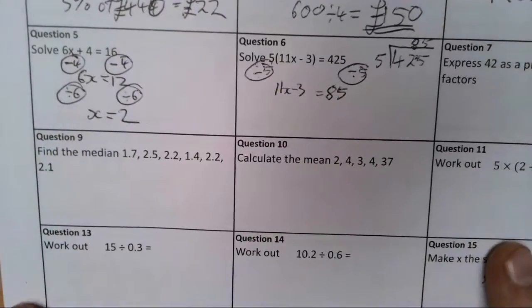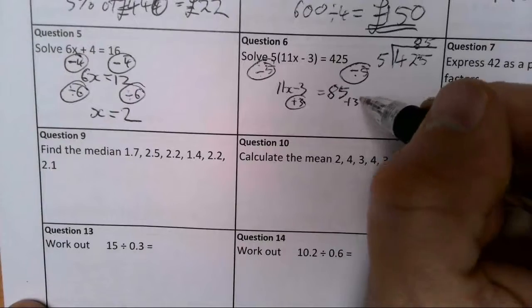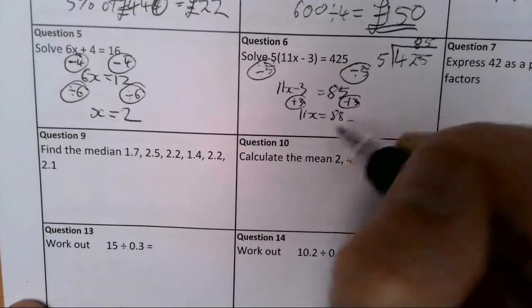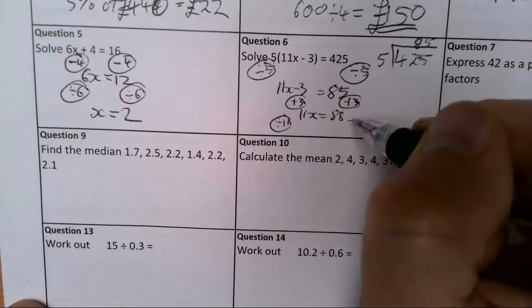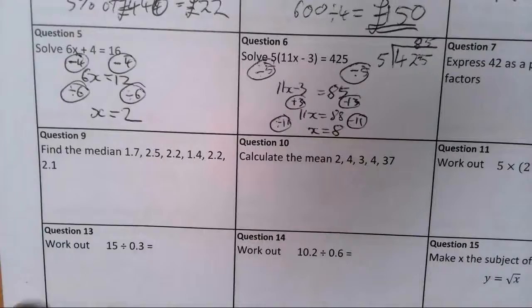The next thing I need to do is I'm going to add 3 to both sides. So that's going to give me 11x equals 88. Then I'm going to divide both sides by 11 to find what 1x would be. x must be equal to 8.